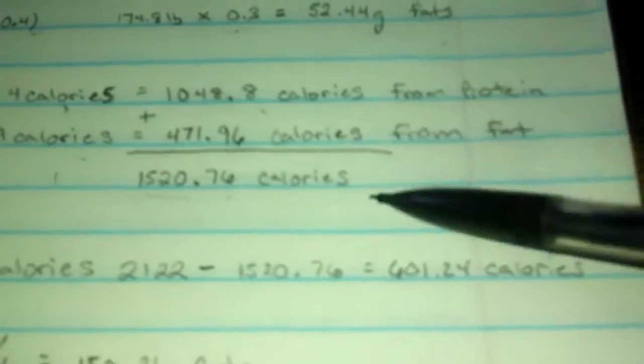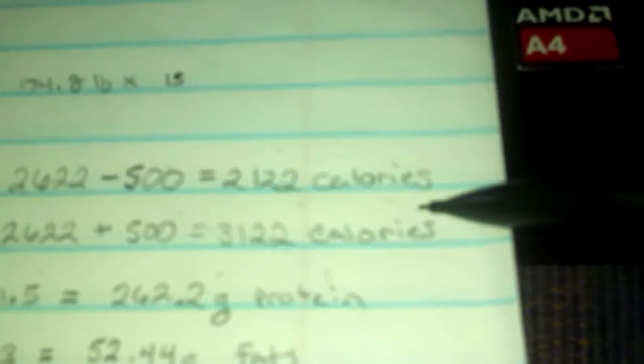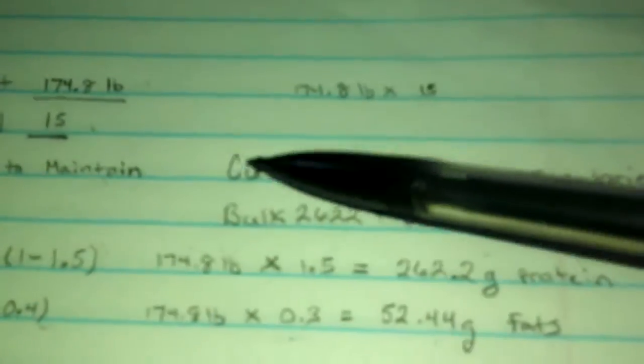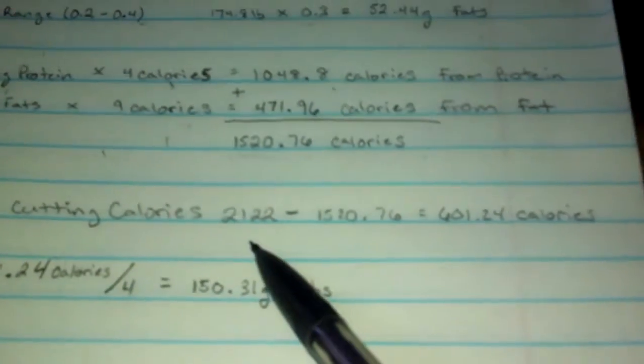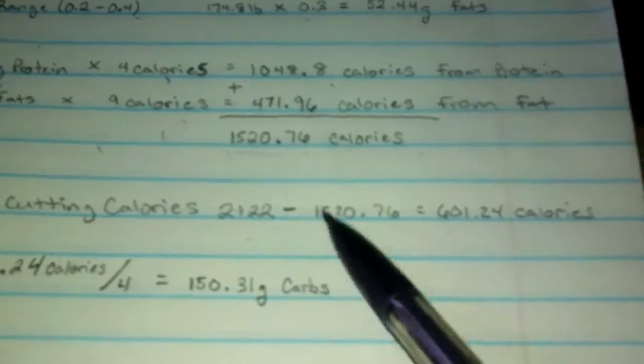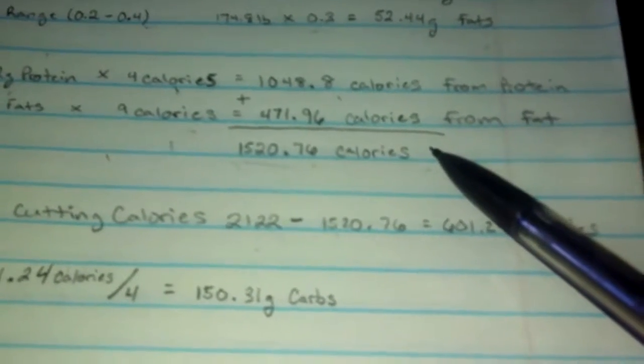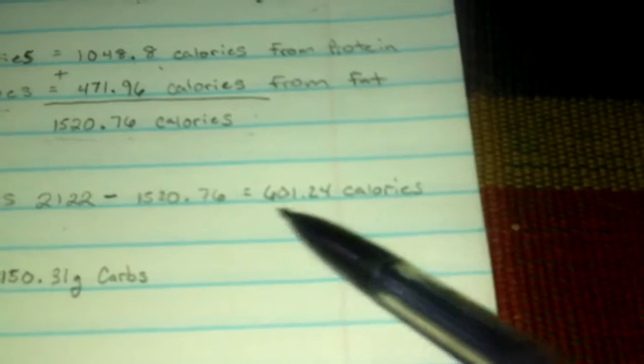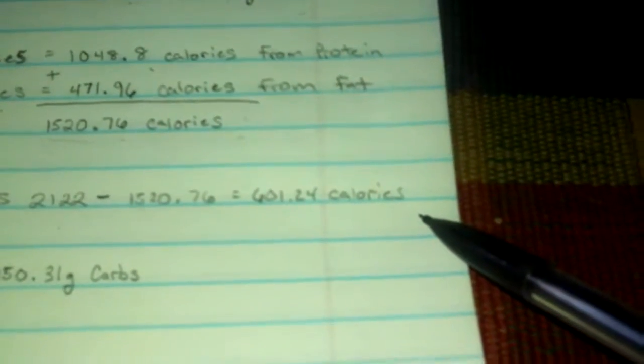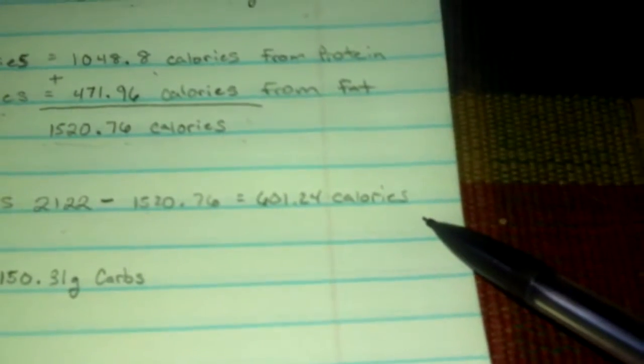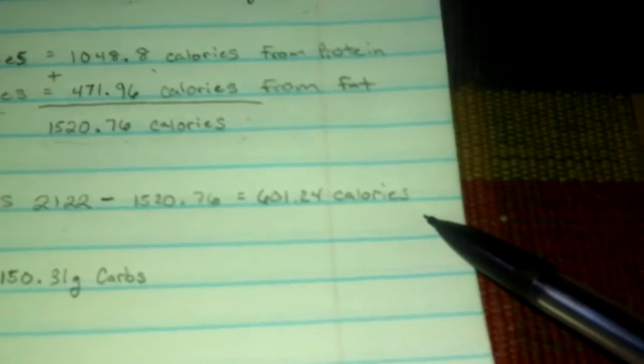However, remember we said we needed 2,122 calories every day just to cut. So this is what I'm going to do. I'm going to take my 2,122 calories minus the calories from the protein and the calories from the fat. And this is how many calories I have left over. If we already calculated our protein and our fat, the only thing that's left over is carbs.